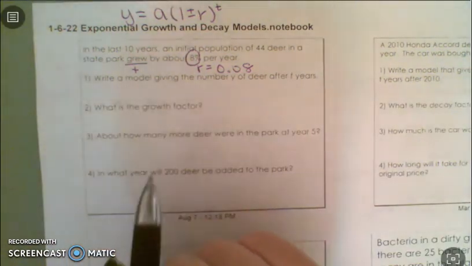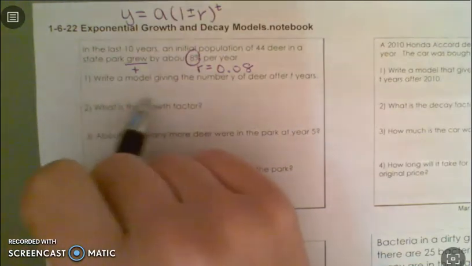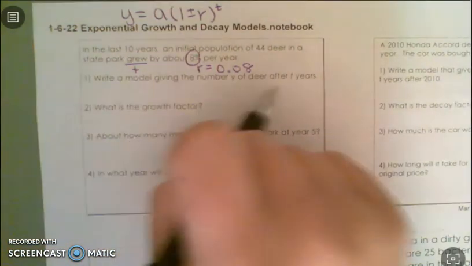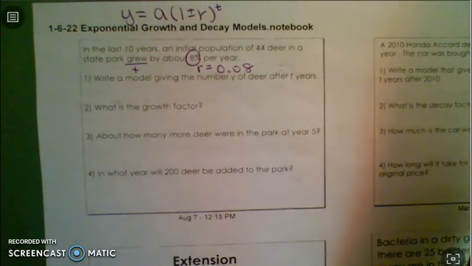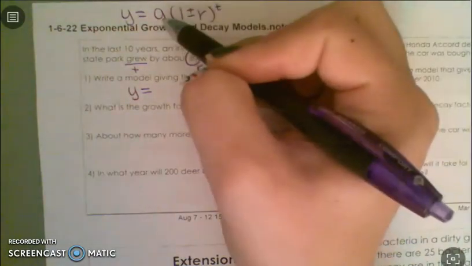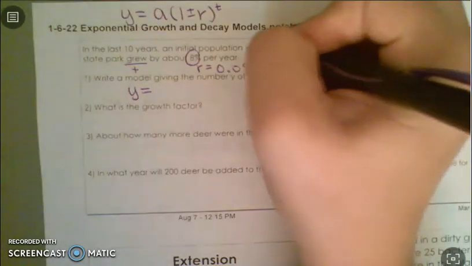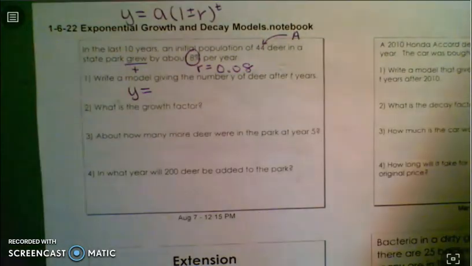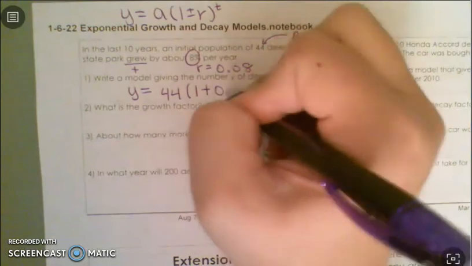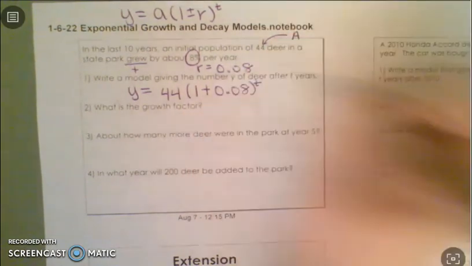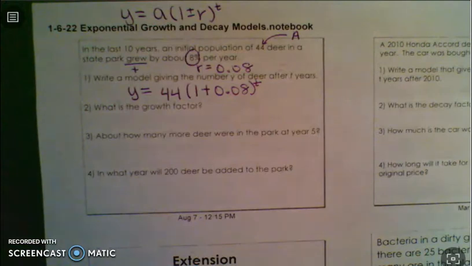It says, write a model given a number y of deer after t years. So we're just going to plug in to the formula. We're not putting in for time yet. So y equals, a is my starting amount. It says the initial population was 44, so that's going to be our a. So 44 times 1, and we said it was plus, the rate r was our decimal, 0.08, raised to the t, because we don't know time yet.